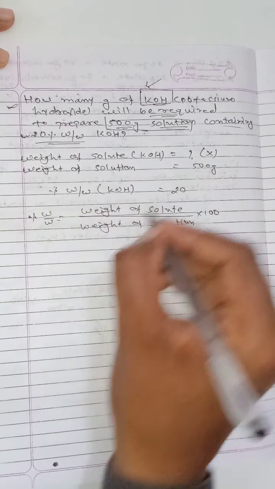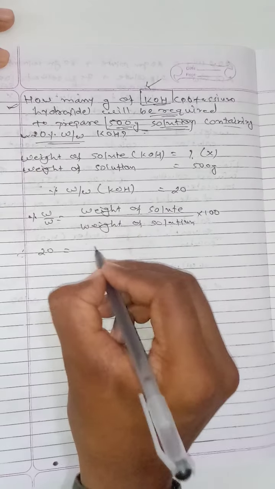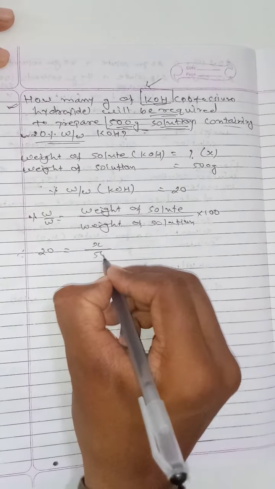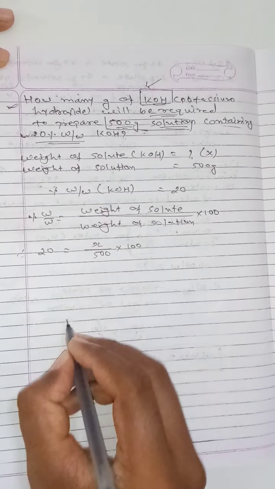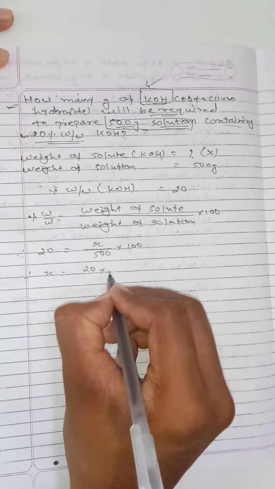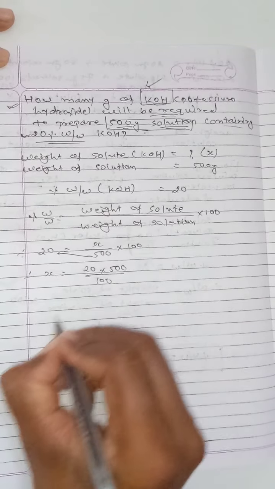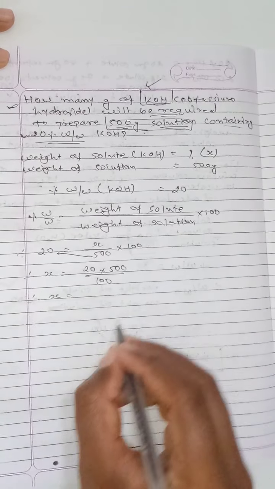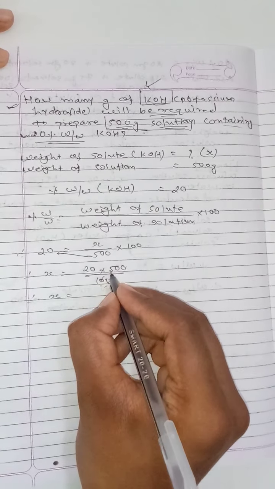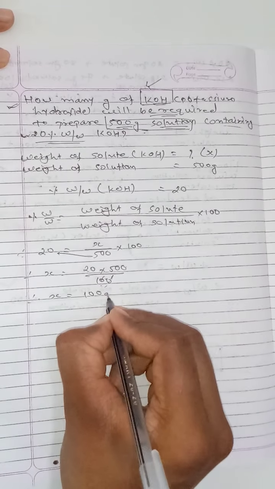Here percentage weight by weight 20, therefore weight of solute is X, weight of solution 500 multiply by 100, therefore X equal to 20 multiplied by 500, cross multiplication simple, divided by 100, therefore X equal to, 0 will be cancelled out from this, and 20 multiplied by 5, it is 100 gram.